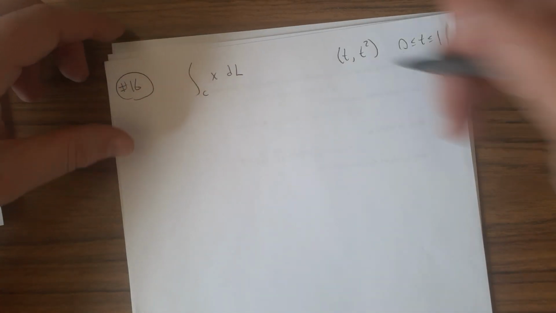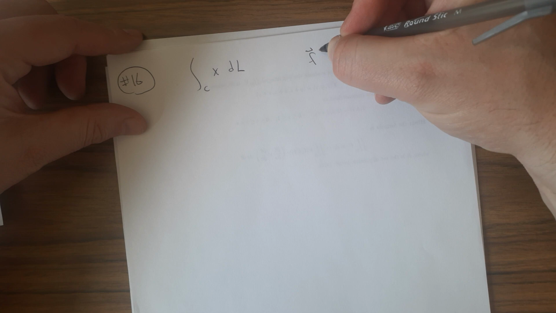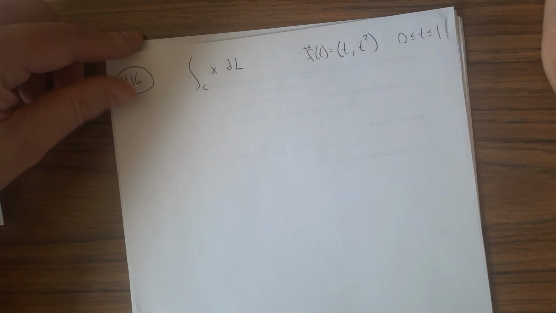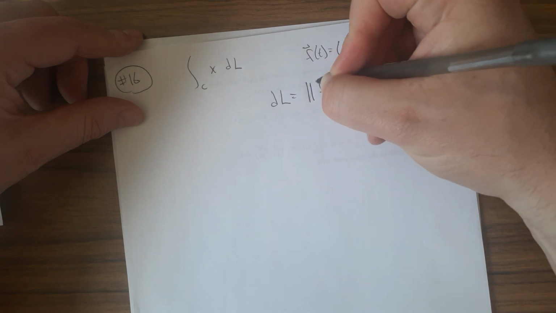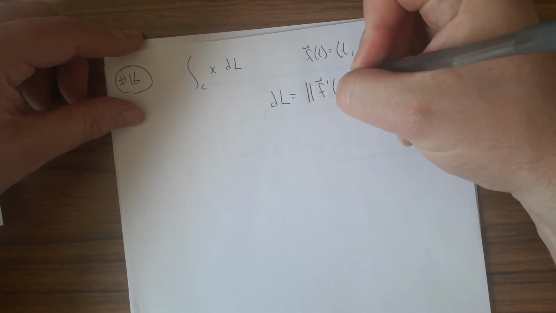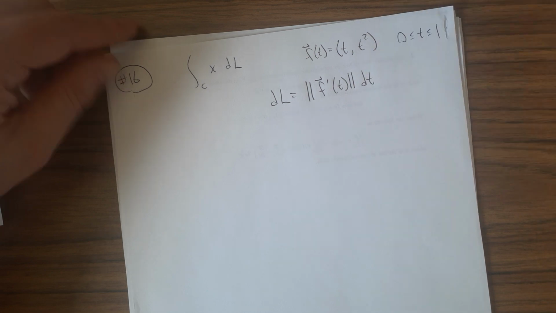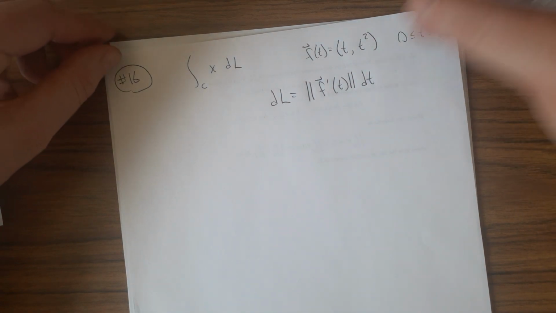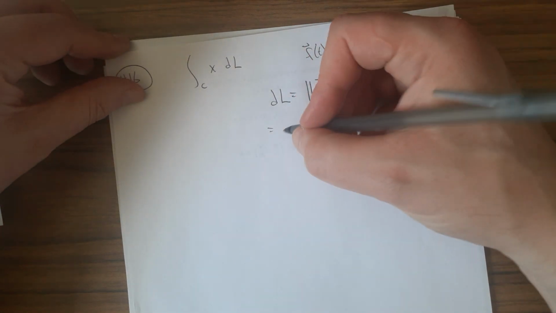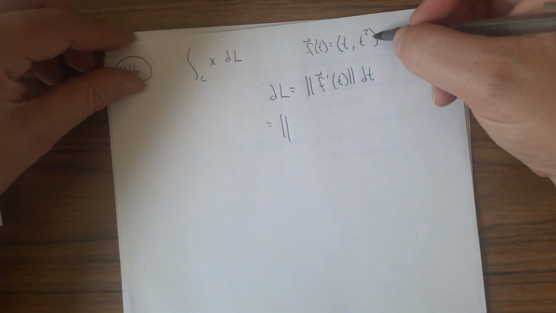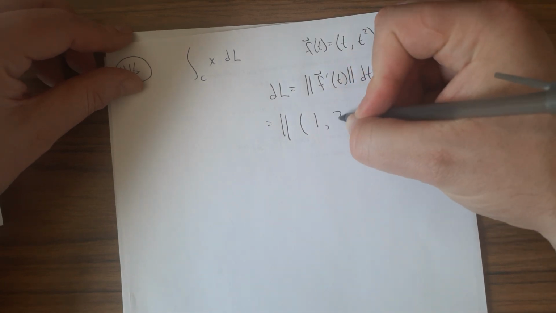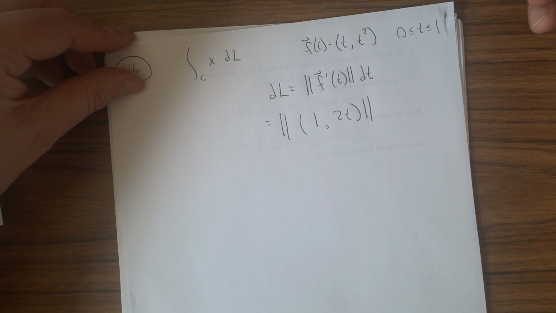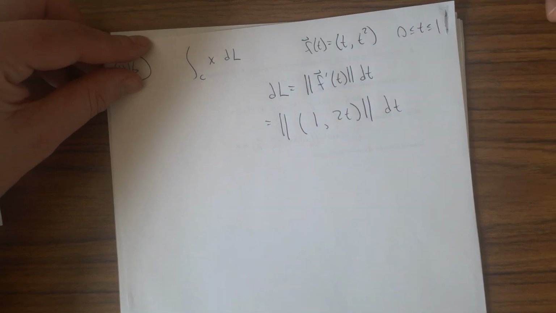So let's call this f of t. dl is the magnitude of f prime of t dt, which is the magnitude of, okay, here's f prime. I do the derivative of each thing with respect to t. So (1, 2t). It's the magnitude of that.